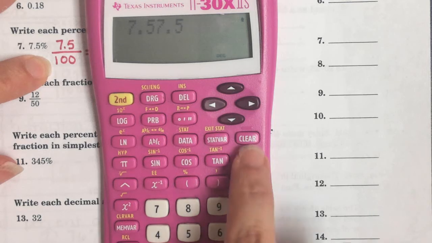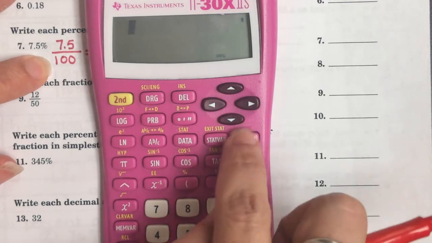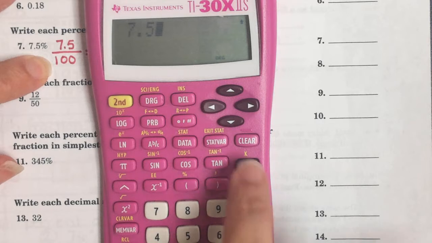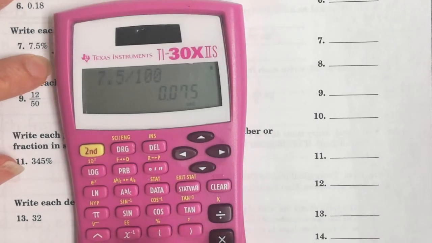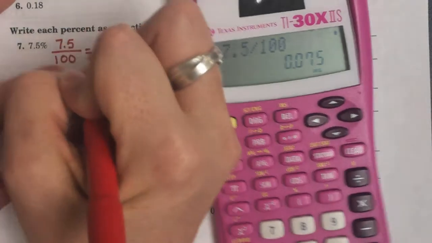7.5 divided by 100. Whoop, let me clean it out. Okay, 7.5 divided by 100. I got 0.075. Okay, so this is my new number.